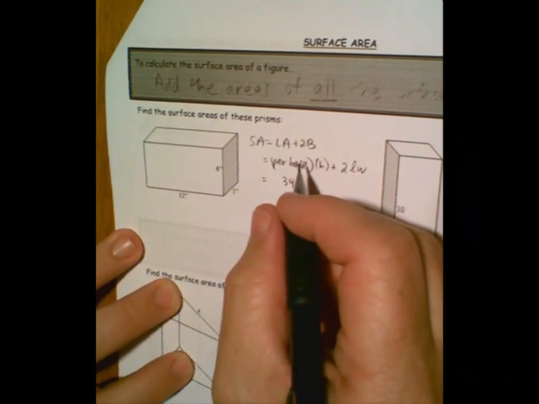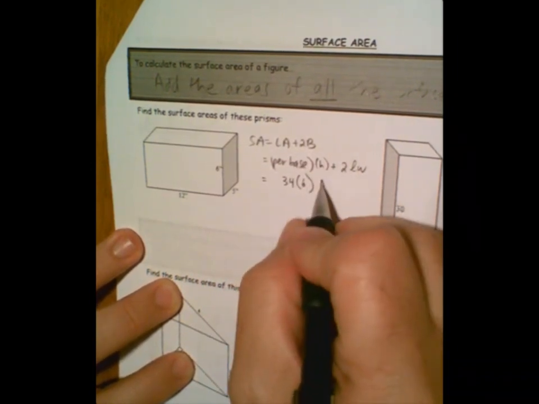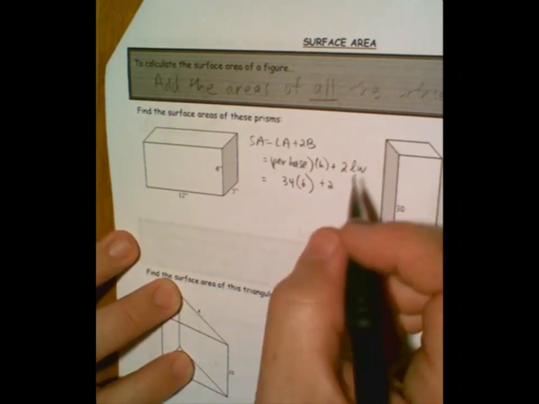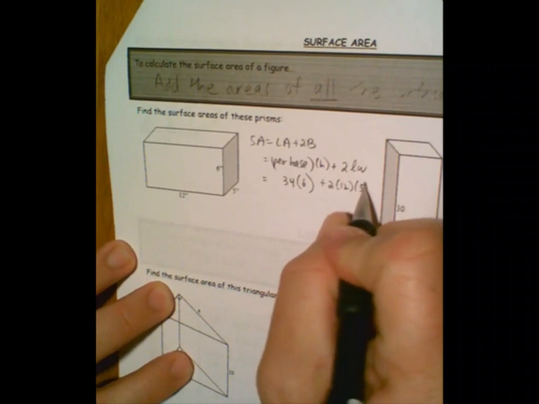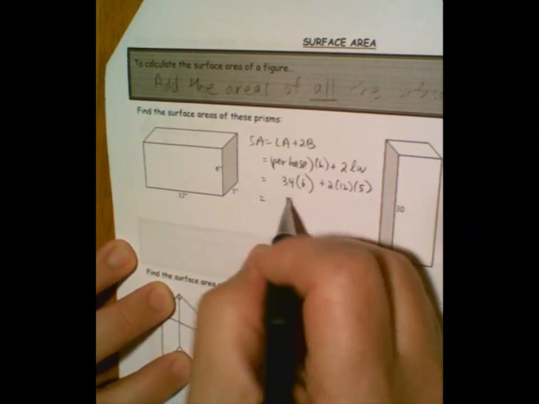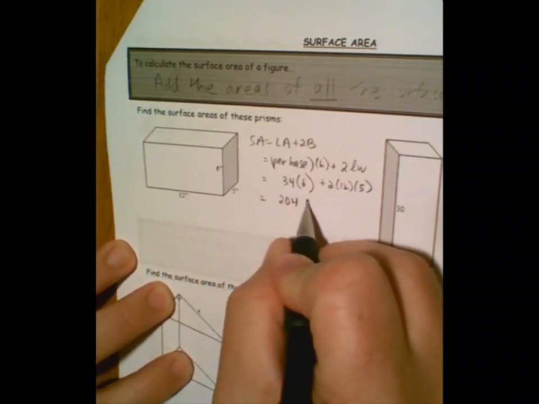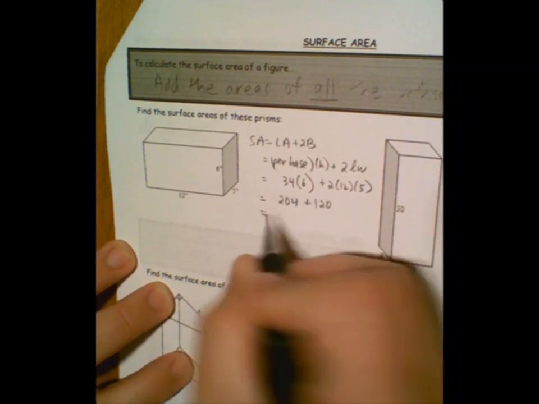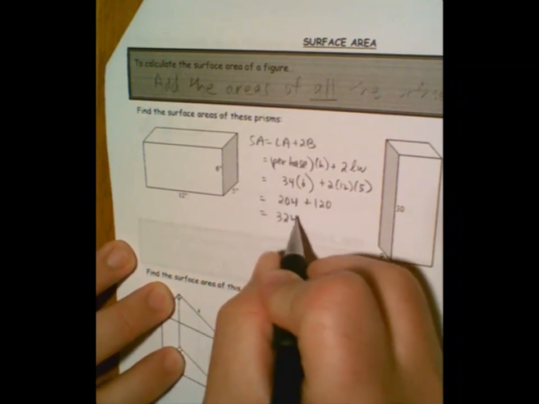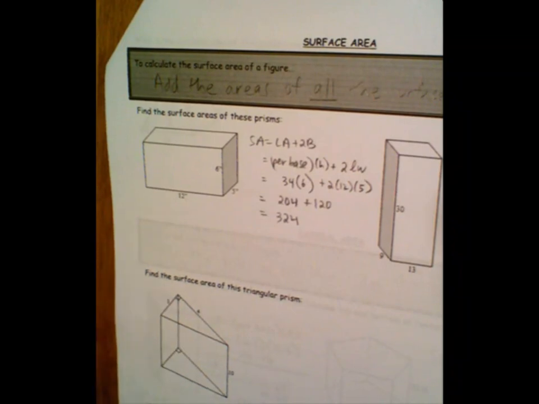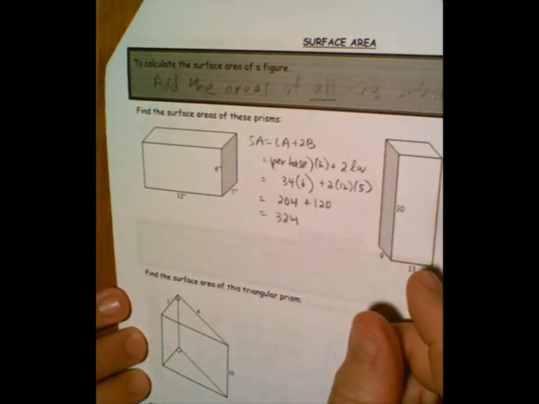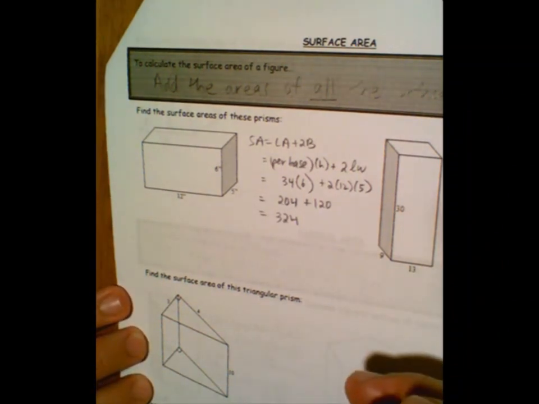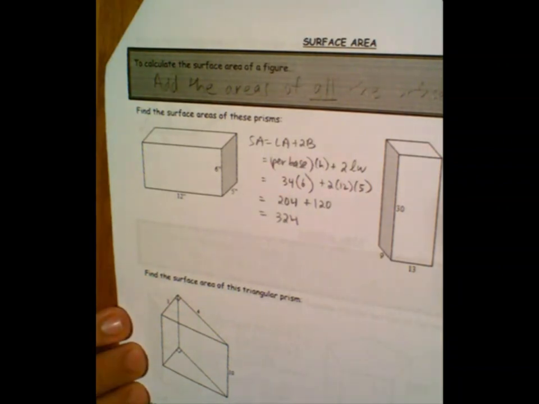The height is 6 plus 2 times the area of the base, which is 12 times 5. You end up with 204 plus 120, which is equal to 324 square inches.